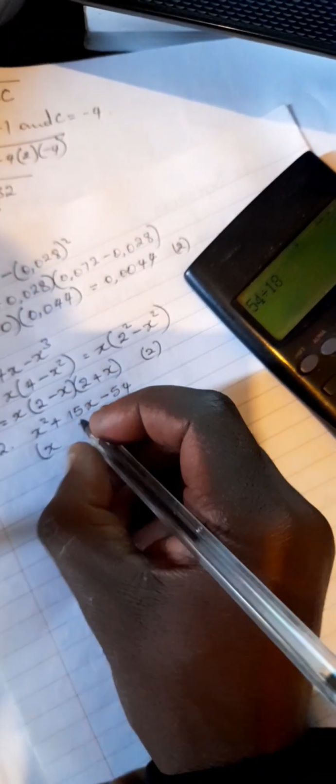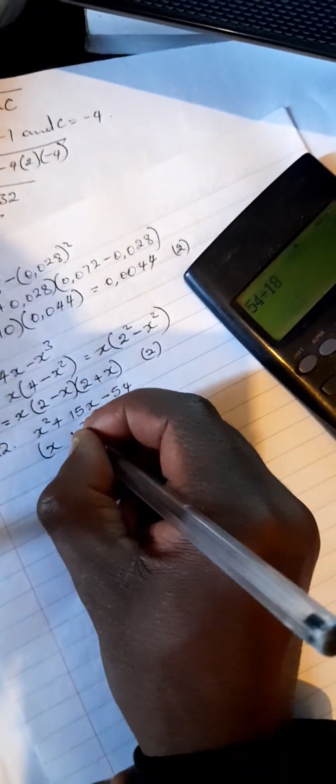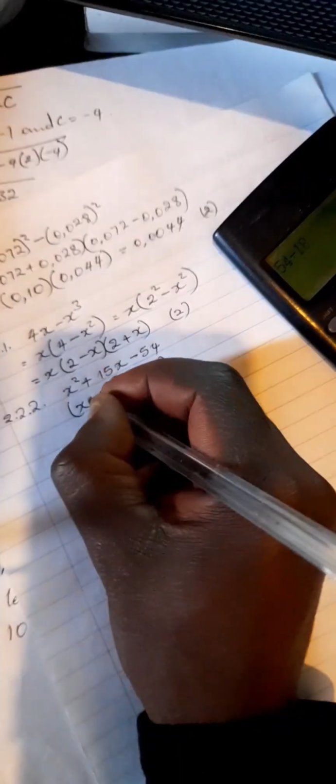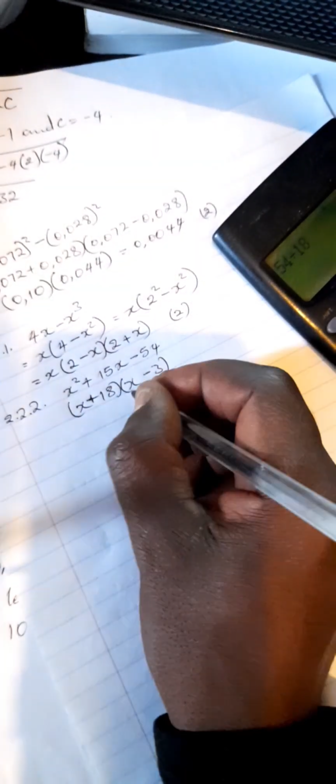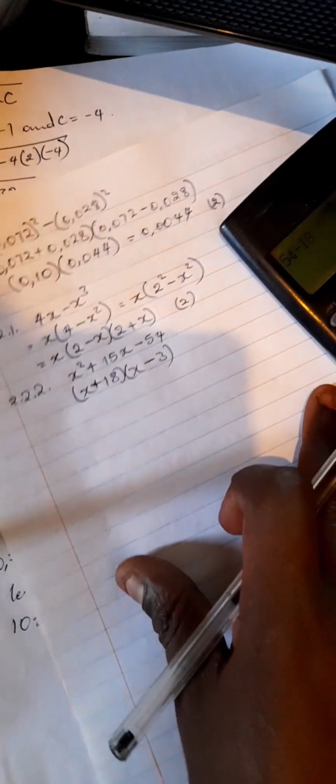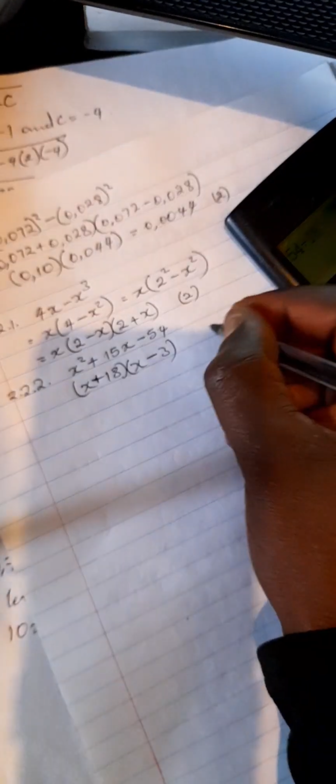So 18 minus 3 is 15. So it's x plus 18, x minus 3. All right, moving along. And that's 2 marks.